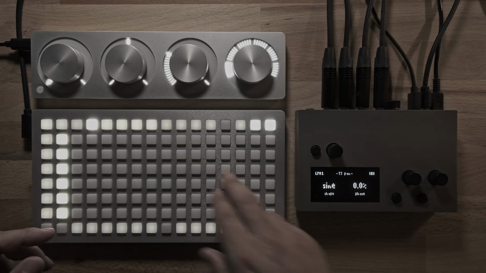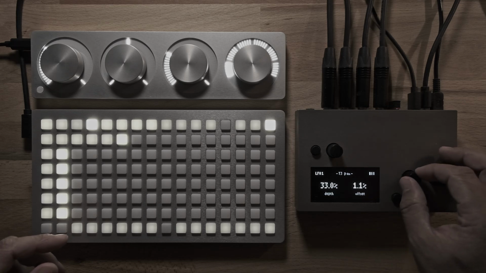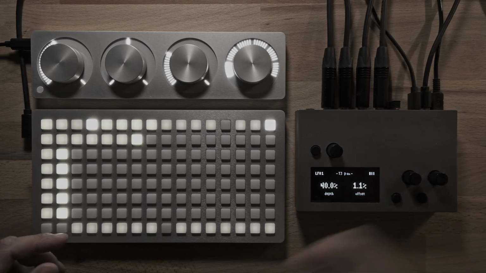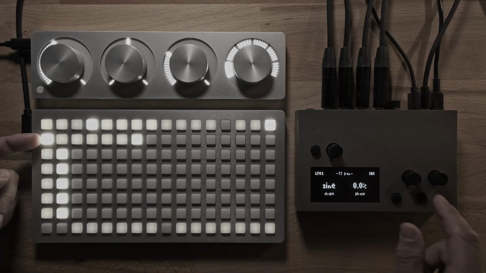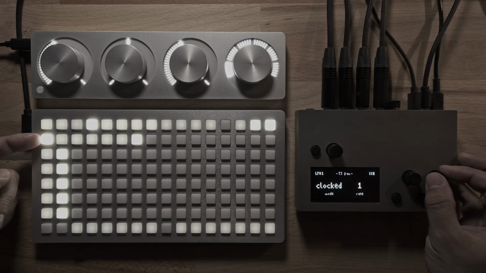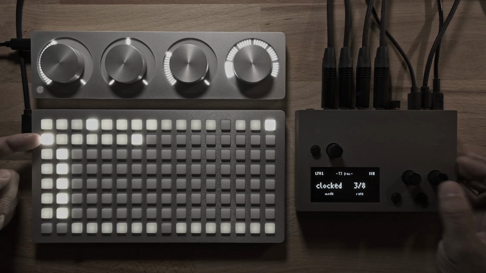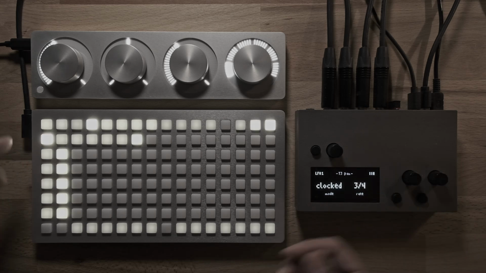Going to set depth to 40%, and I'm going to start the LFO. You can see how the key is flashing. It's flashing at the corresponding rate. So if I increase the rate, you will see how it flashes faster. If I decrease it, it will go slower. So you can't hear anything because there's nothing playing.